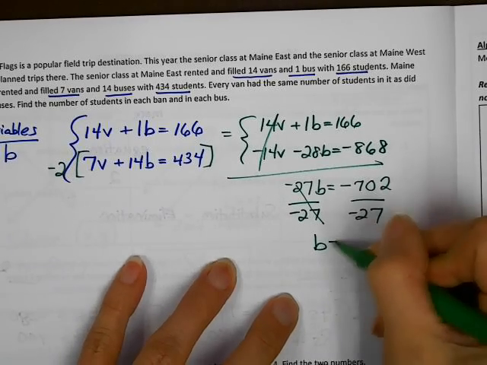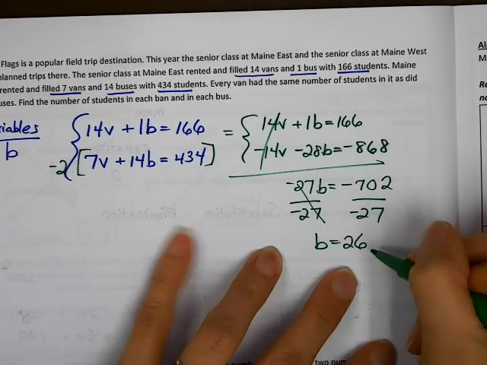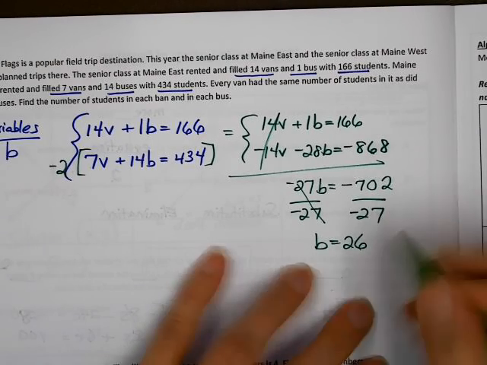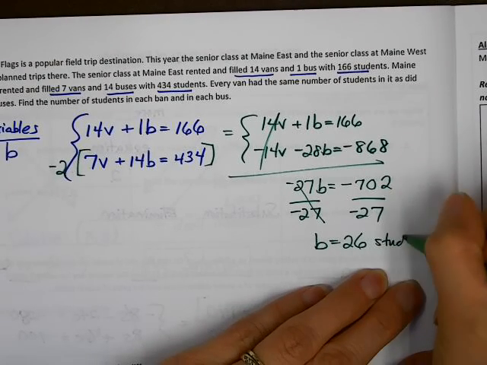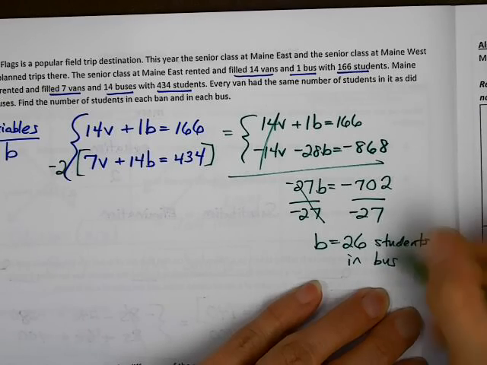And what do we get? A positive 26. Okay, so how many students are in a bus? 26 students in each bus.